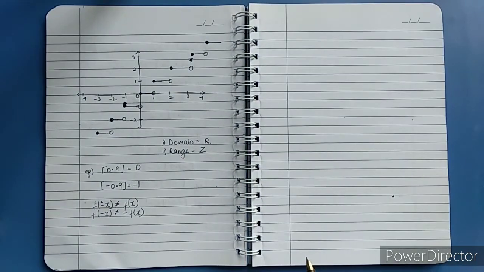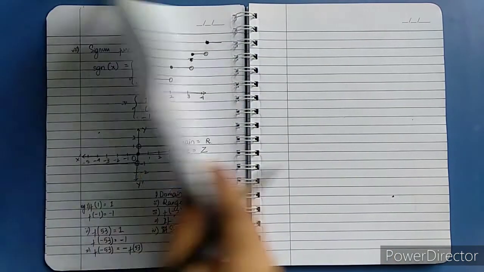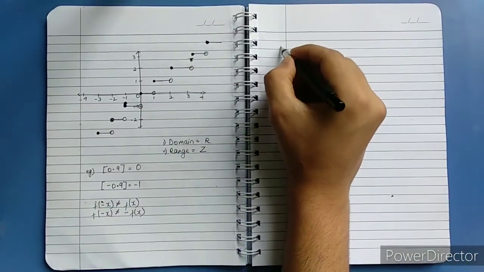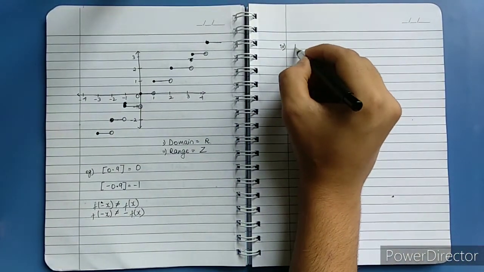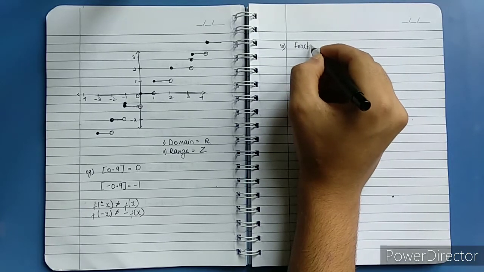Okay. The last graph that we are going to discuss, the ninth graph, is fractional part of x.